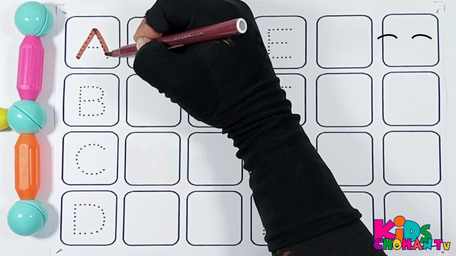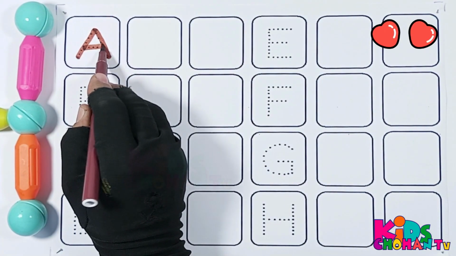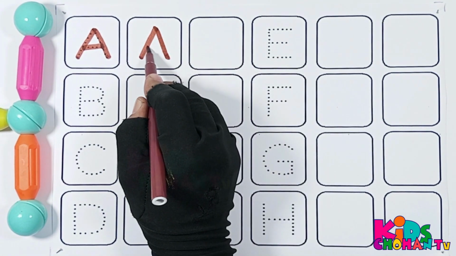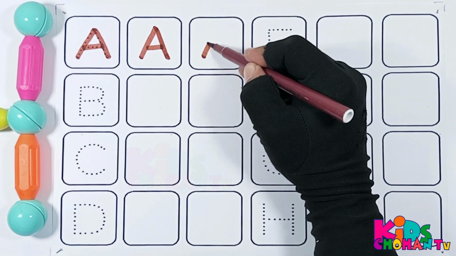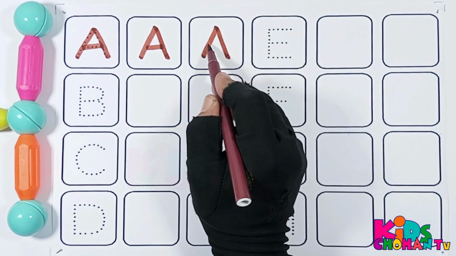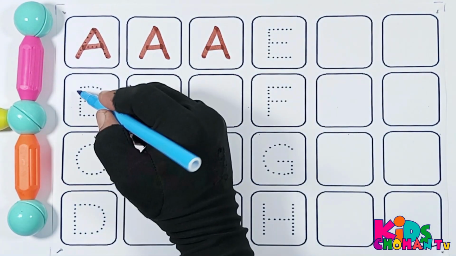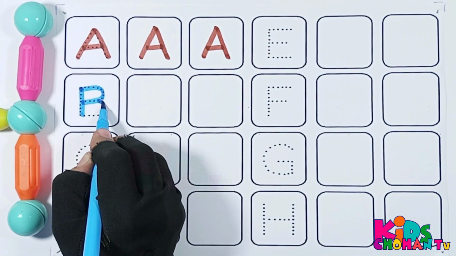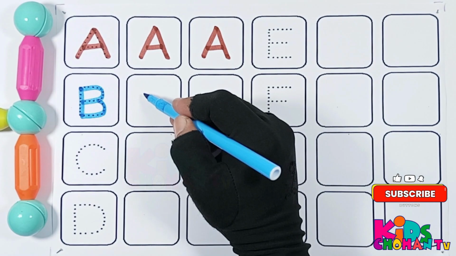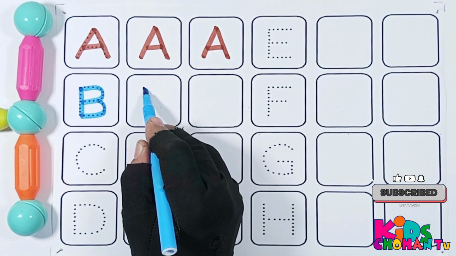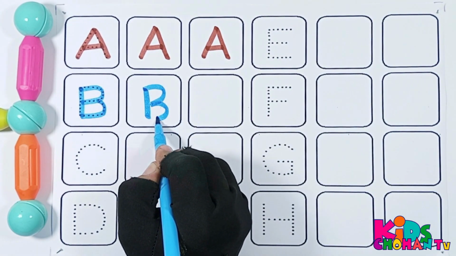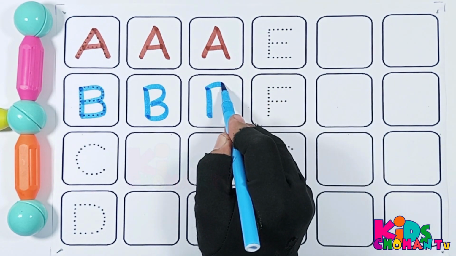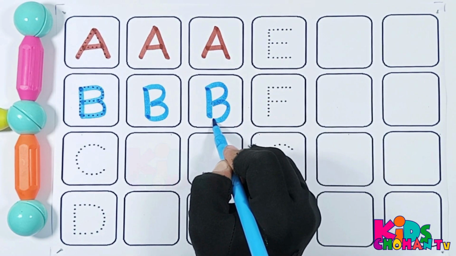A. A is for apple. B is for ball. B. B is for ball.